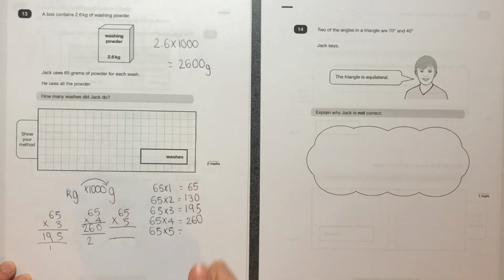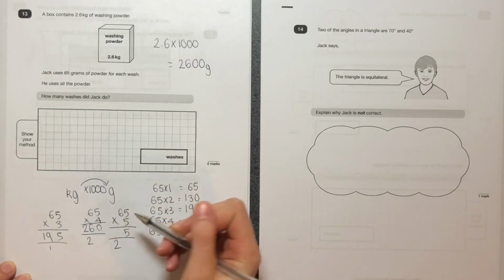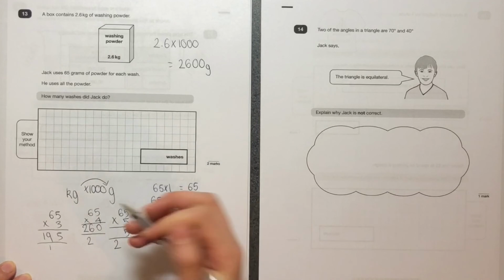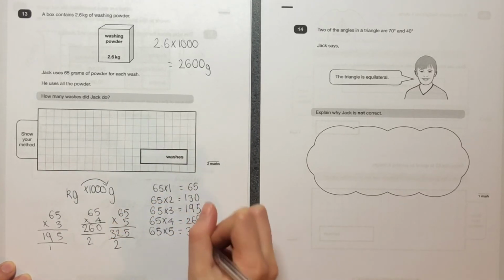5 times by 5 is 25. Write the 5, carry the 2. 5 times by 6 is 30. Plus the 2 is 32. 325.